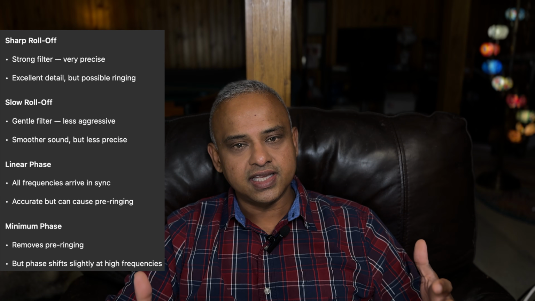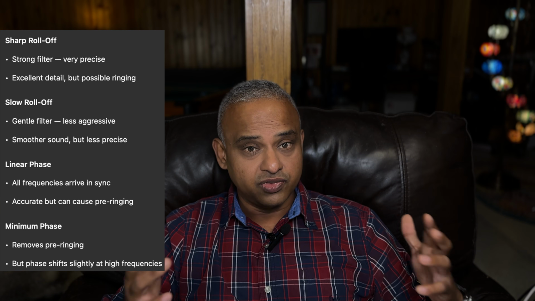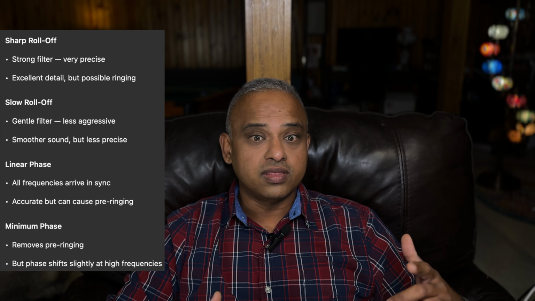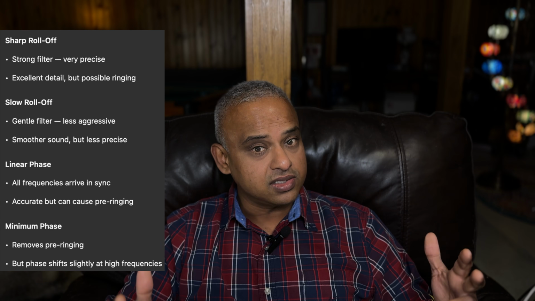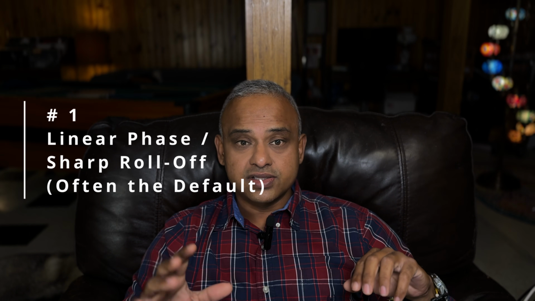So, there are our building blocks. Every filter setting is just a different recipe, balancing the roll-off, frequency extension versus ringing, with the phase, time coherence versus pre-ringing. With those concepts down, let's decode the actual menu on your DAC. Number one, the linear phase fast, sharp roll-off. This is the textbook filter, the one that measures perfectly. It combines the steep hill-cliff roll-off with time-perfect linear phase.